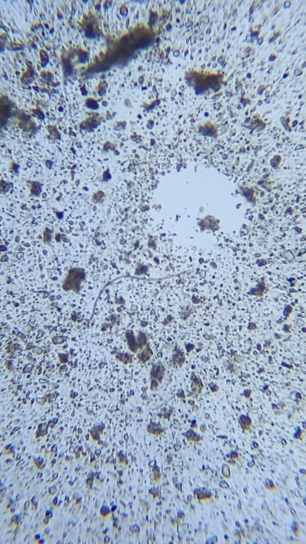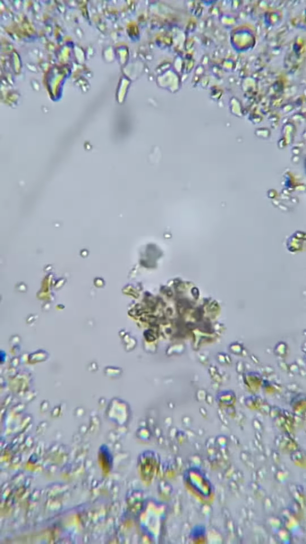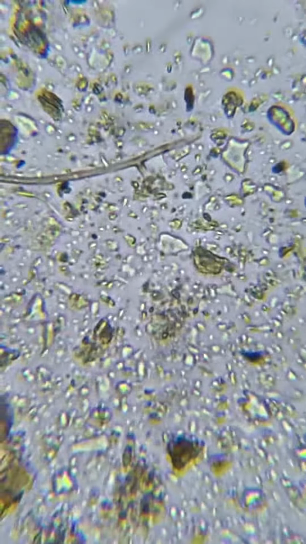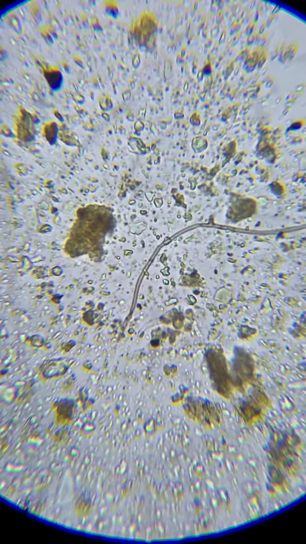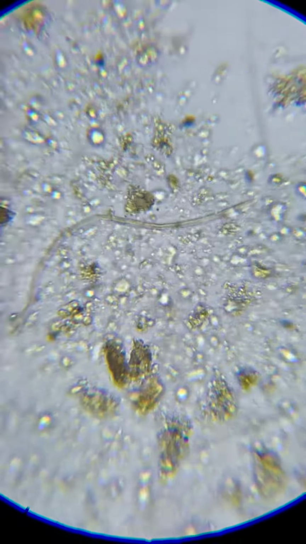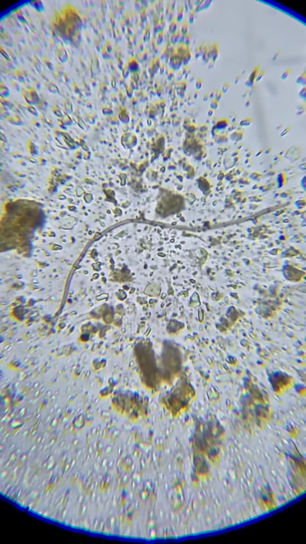I might as well do it now. Let's see. It's a nice piece of fungal hyphae. Ta-da!